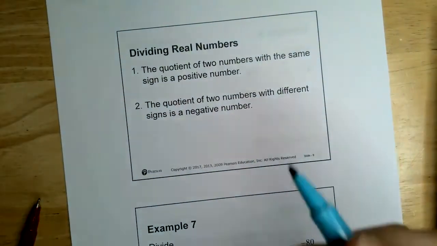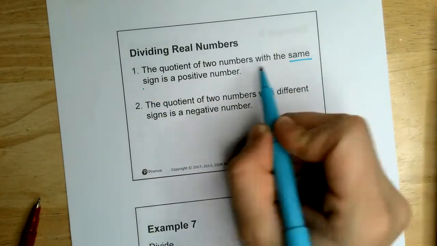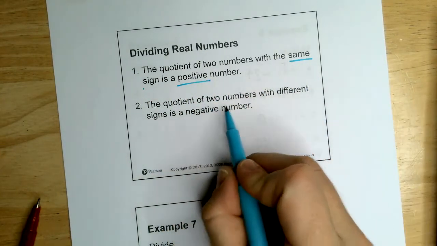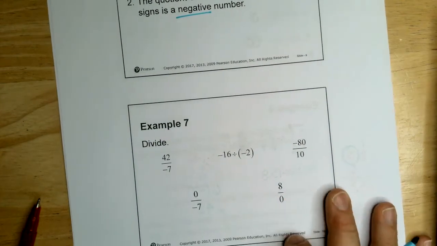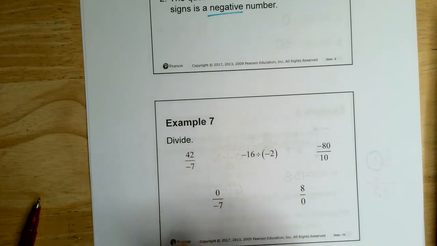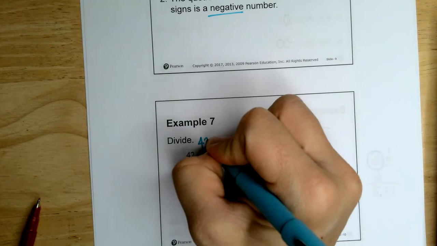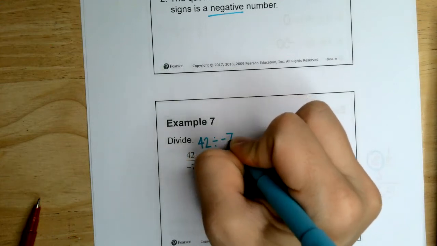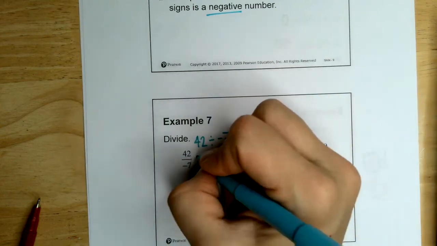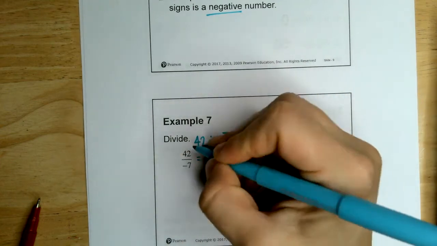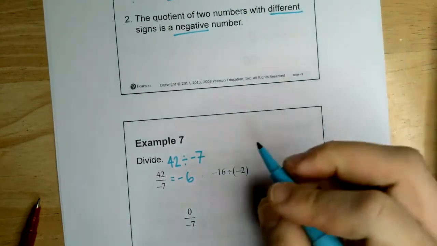Right, dividing real numbers, it's the same. If the 2 numbers have the same sign, it's going to be a positive answer. If the 2 numbers have different signs, it's going to be a negative answer. Okay. So remember, the fraction bar is just a division symbol. You can just as easily write this as 42 divided by -7. And 42 divided by -7 is 6. The 2 signs are different, so it's going to be a -6.